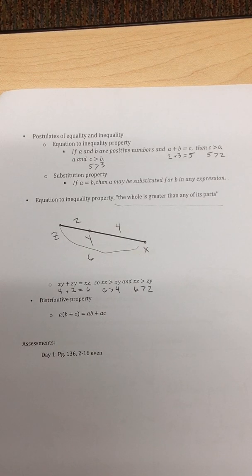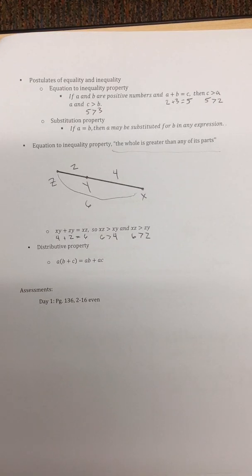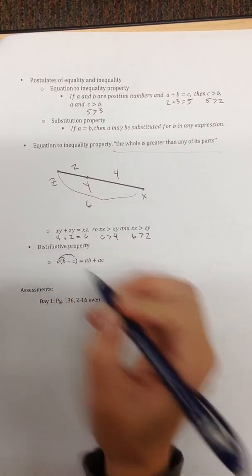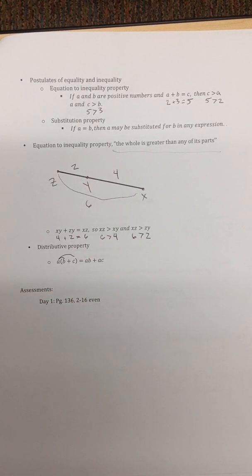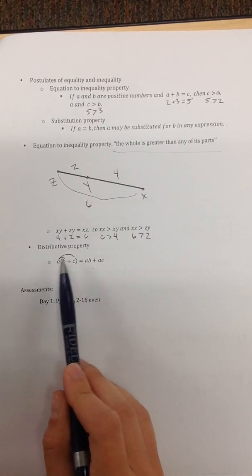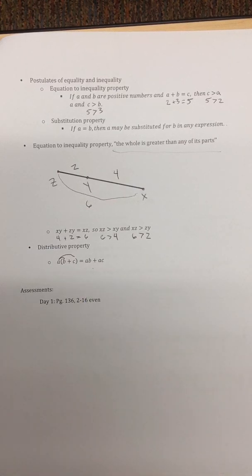And then the last property we have here is the distributive property, which you guys have heard of before when we did algebra. The distributive property is where we're taking the A times the two things inside parentheses. So we're taking the A times the B, which gives us AB, and then the A times the C, which gives us AC, and then we're adding those two values together. So that's the distributive property if that comes up in some proofs.